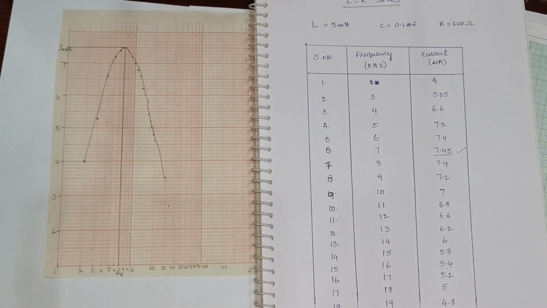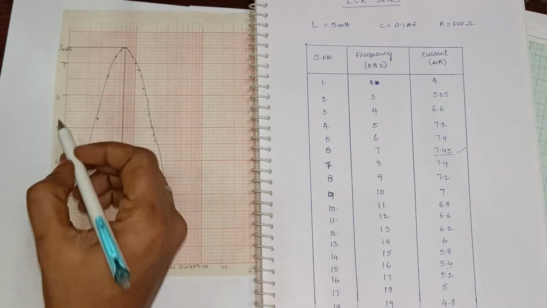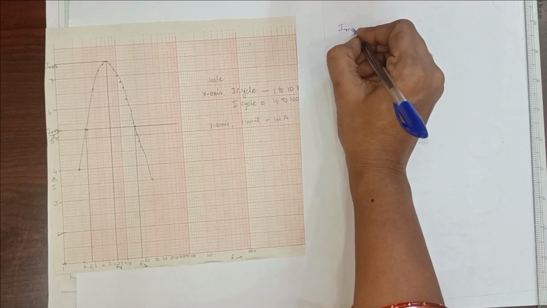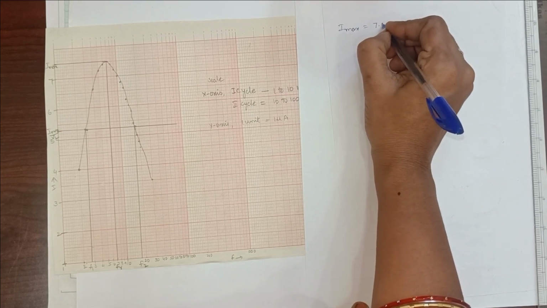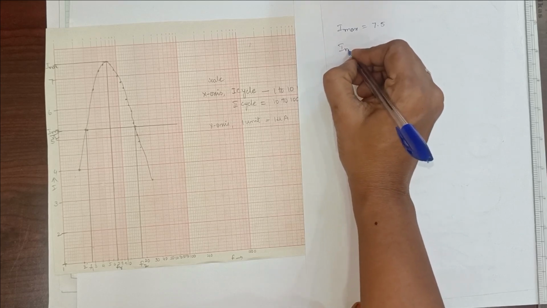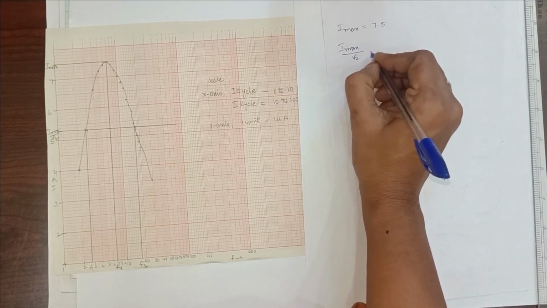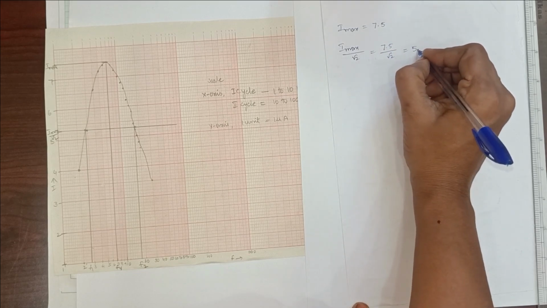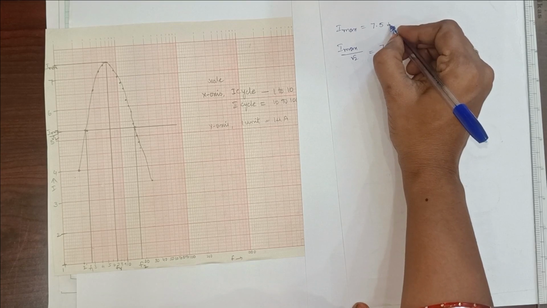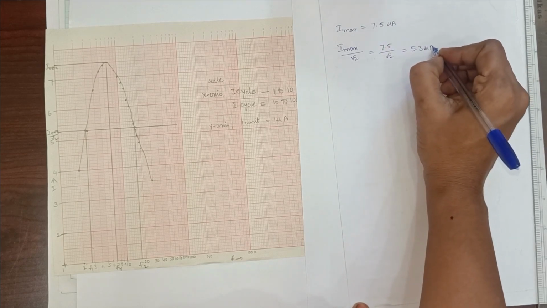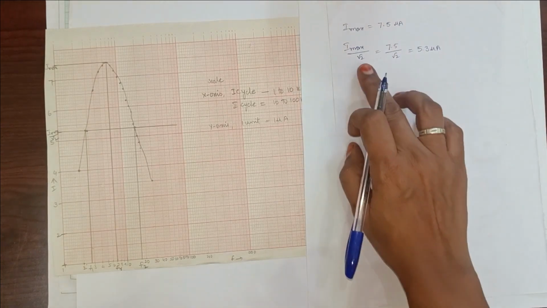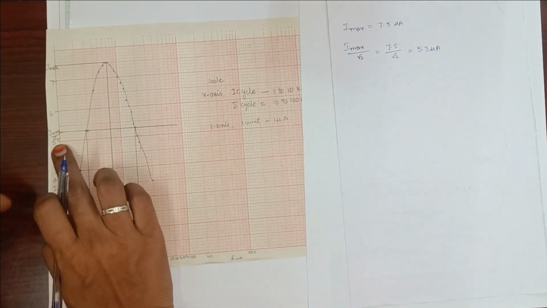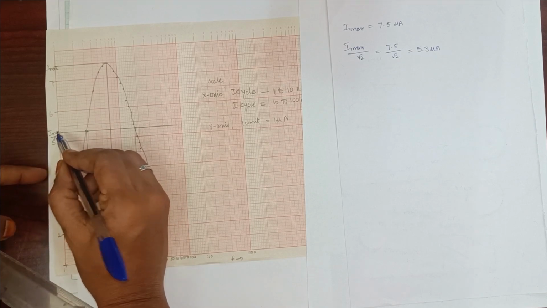Then you have to find the bandwidth. For this, measure I maximum by root 2. I maximum is equal to 7.5. So I maximum by root 2, that is 7.5 by root 2, that equals 5.3. As 7.5 is in microamperes, this is also in microamperes. So at this 5.3, we have to draw a line. So this is like 5 and 5.3 this is.